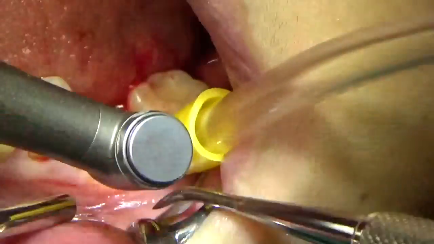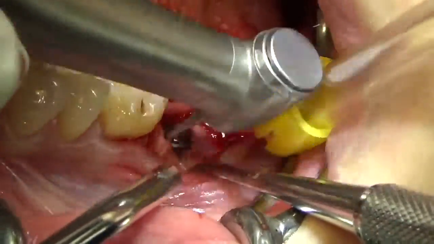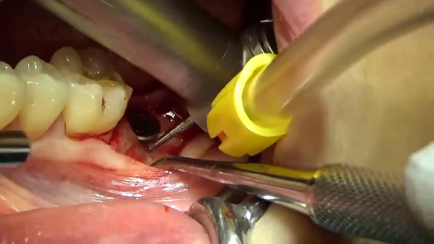So what I'm going to do is make sure that soft tissue is out of the way. I just need a couple just around. Ready?